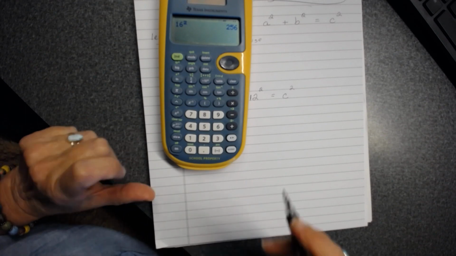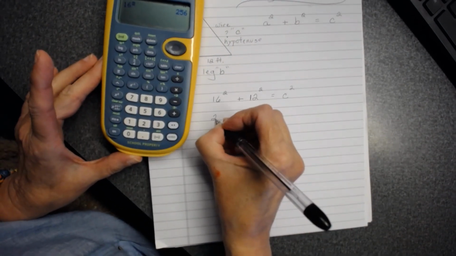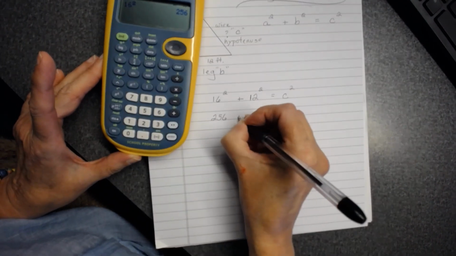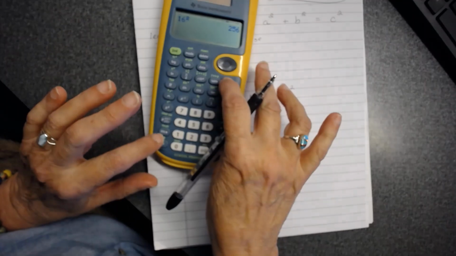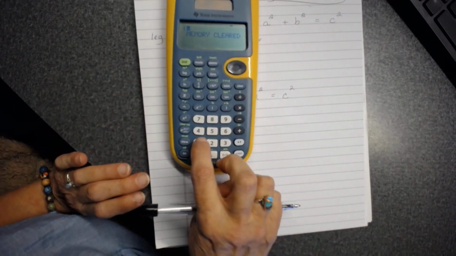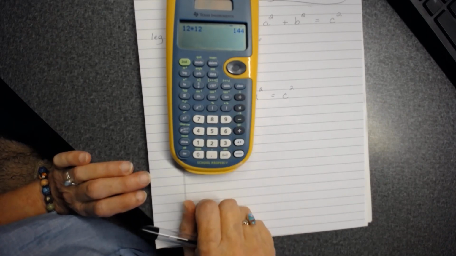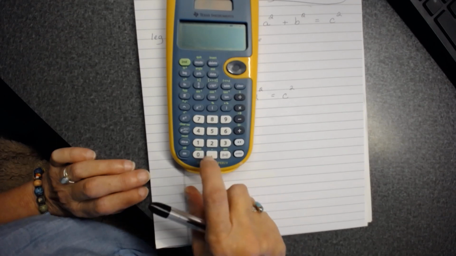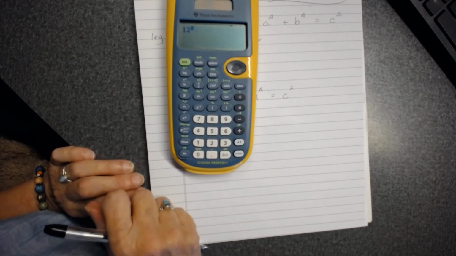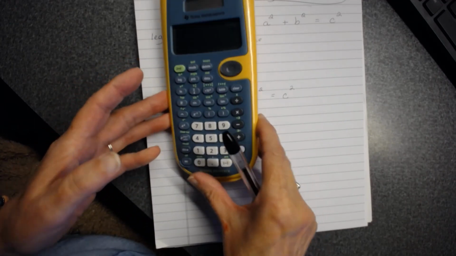Click enter, and I have 256. Plus, clear that, 12 squared. 12 times 12 is 144, or I can put 12 and use my x squared key and give my little exponent 2 and click enter, and I get 144.